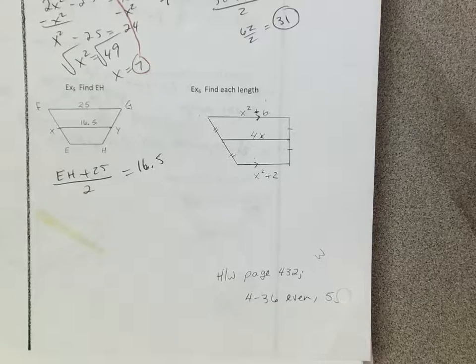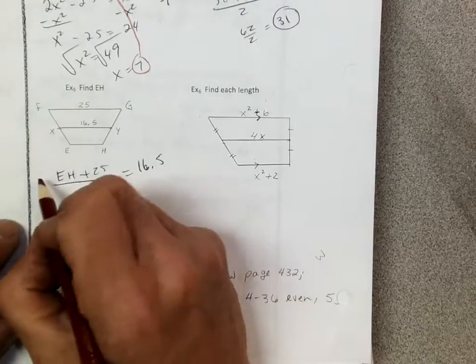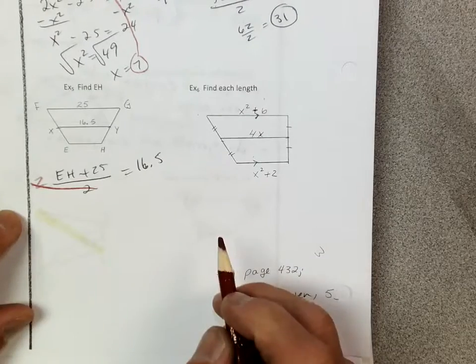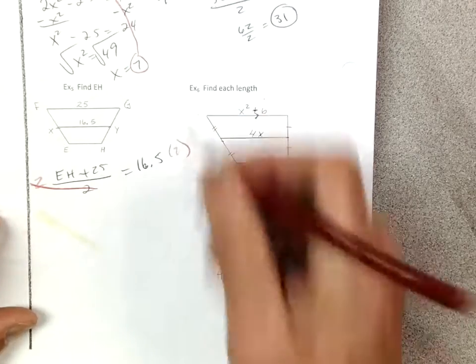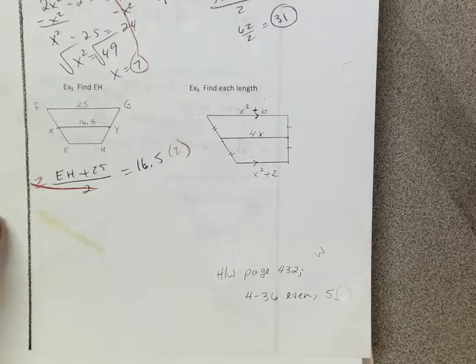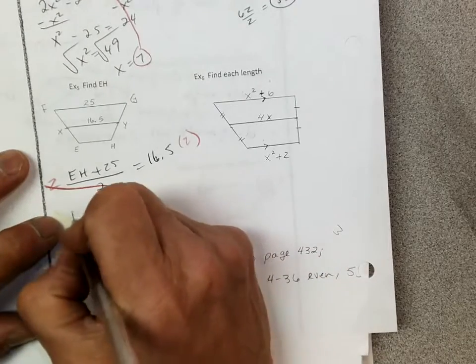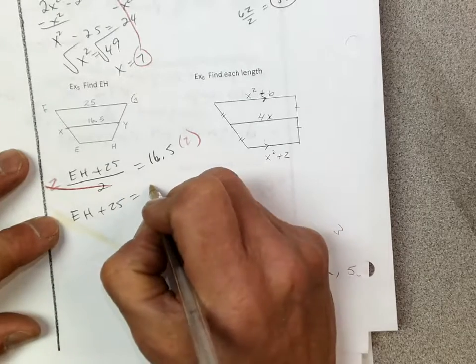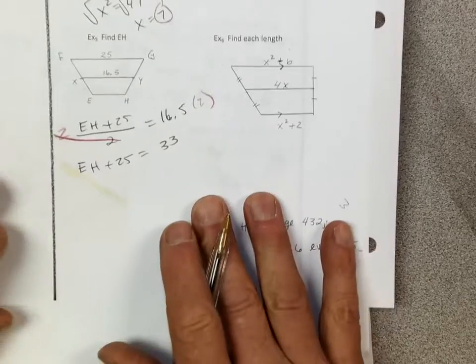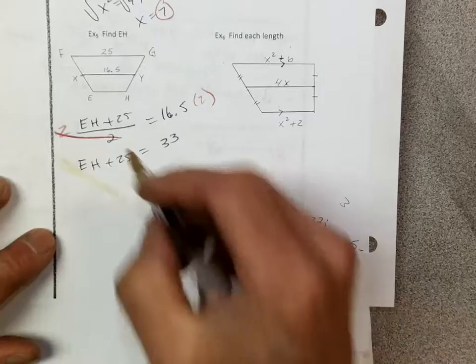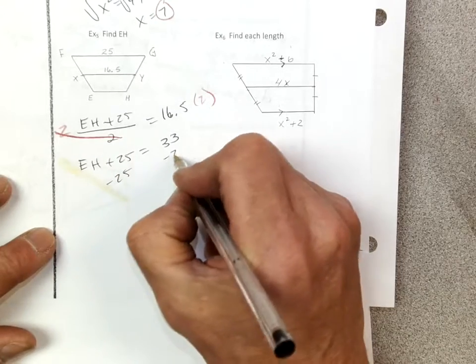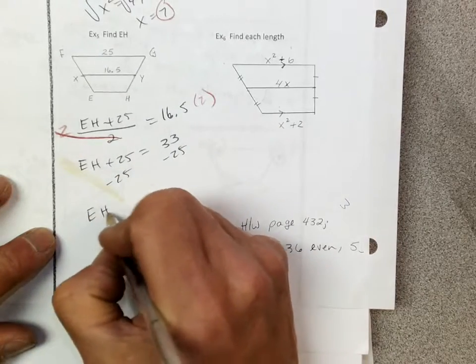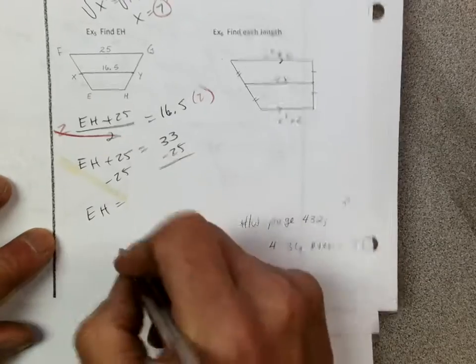There we go. So, step 1, what are we going to do? Let's multiply by 2, because that'll undo my 2, right? Let's multiply by 2. 33, Katie? Yes. Okay. So I've got EH plus 25 equals 33. Right? Subtract 25. Minus 25, minus 25. EH equals 8.